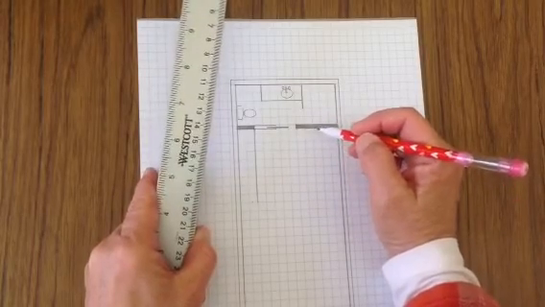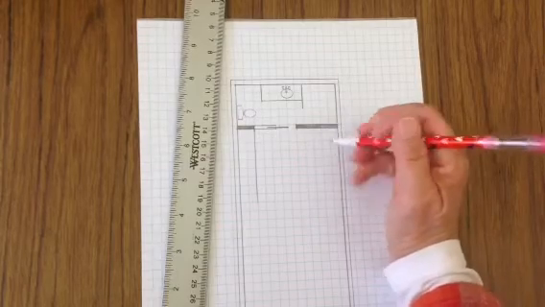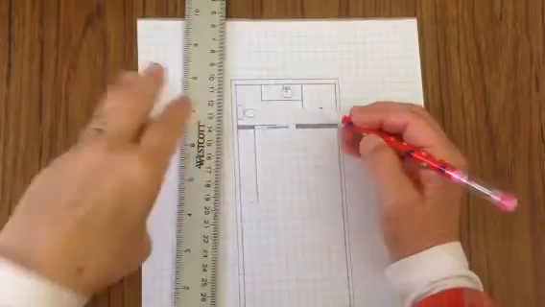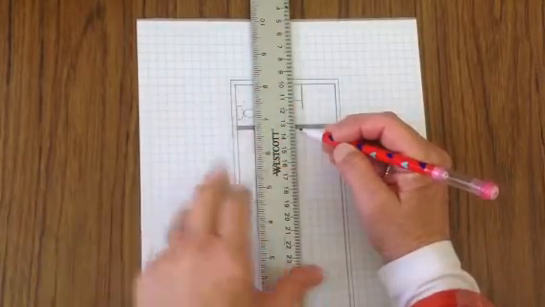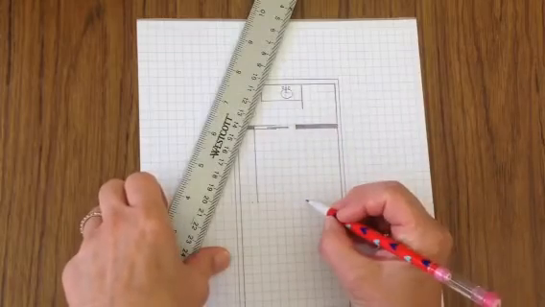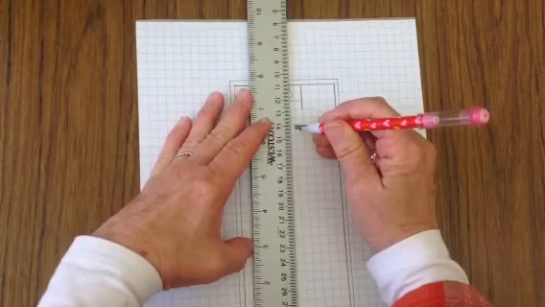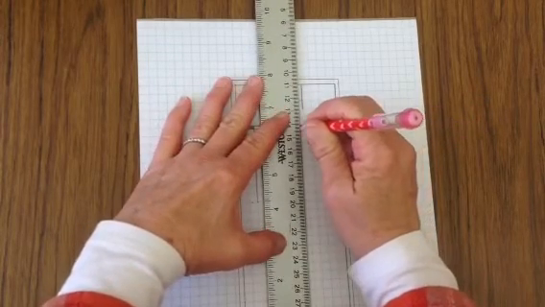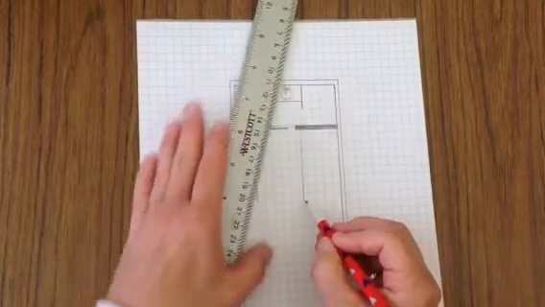And if I have storage, I think I'm going to do it this way. 1, 2, 3, 4, 5. I'm going to have my counter start about 6 inches over from that opening into the bathroom, and then it will go 2 feet.